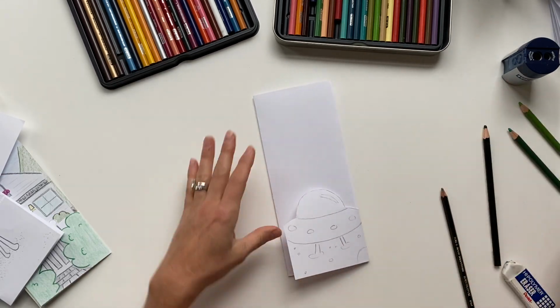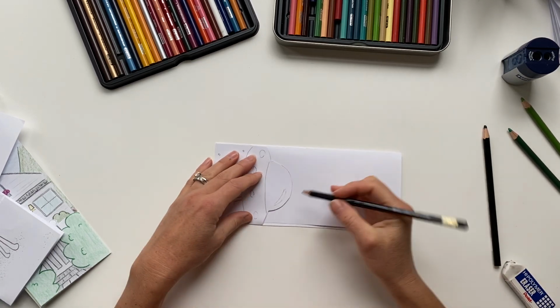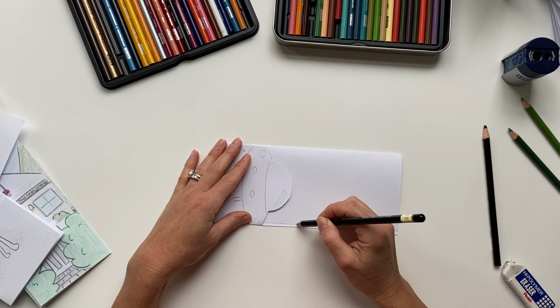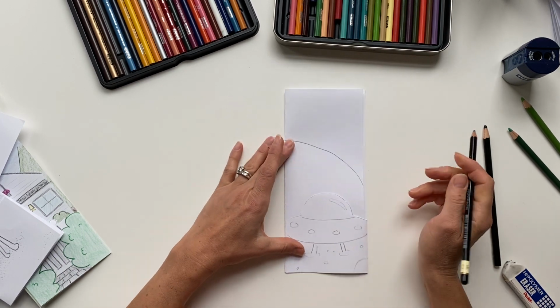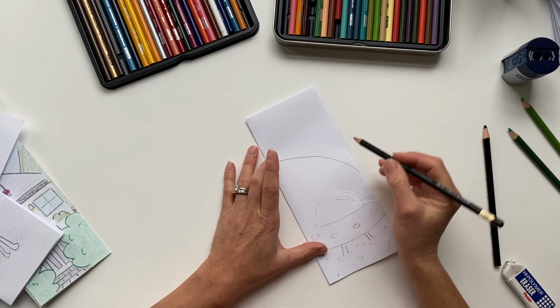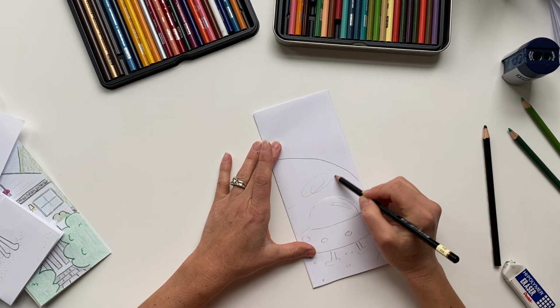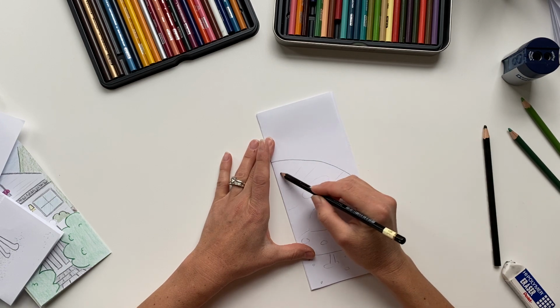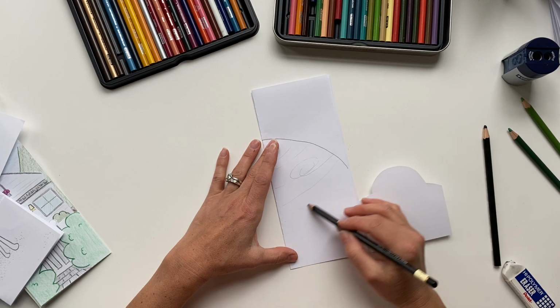Okay, so there's our foreground. I have a little spaceship. What should be in our background? How about a planet? How about we have a really cool planet? Should it be kind of swirly, like a big storm with some stripes? And we'll color the sky.